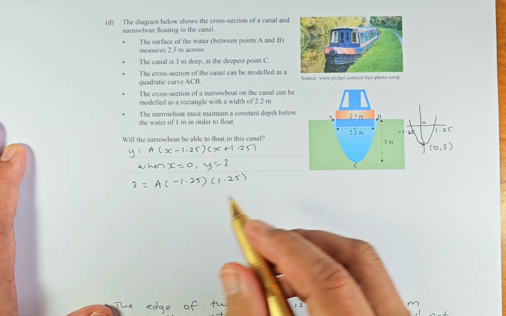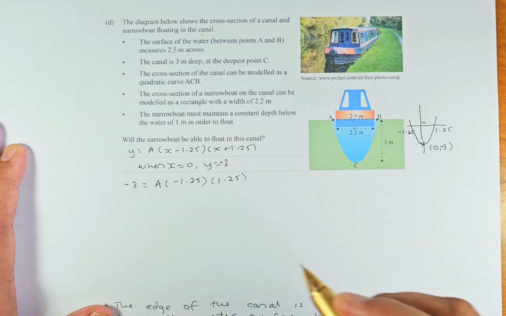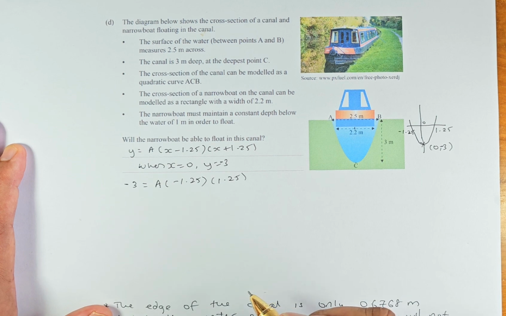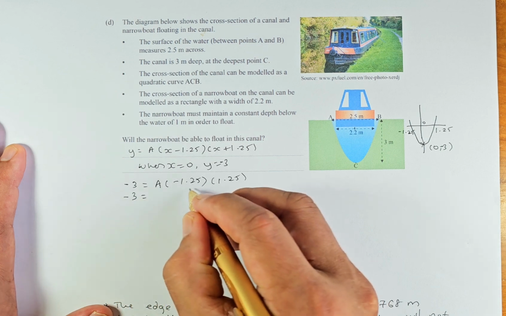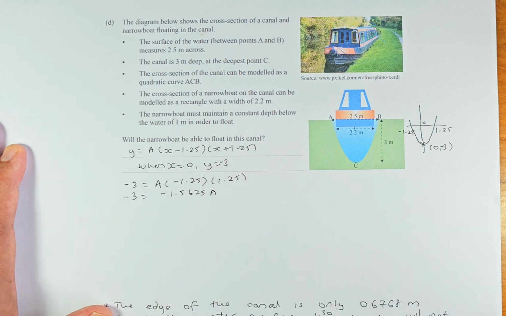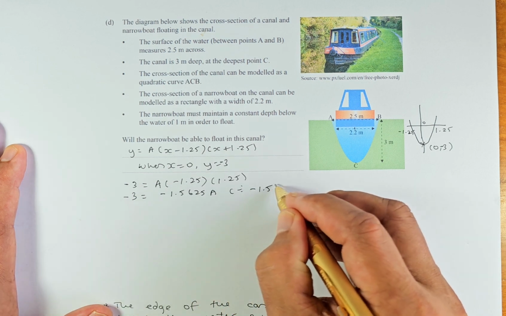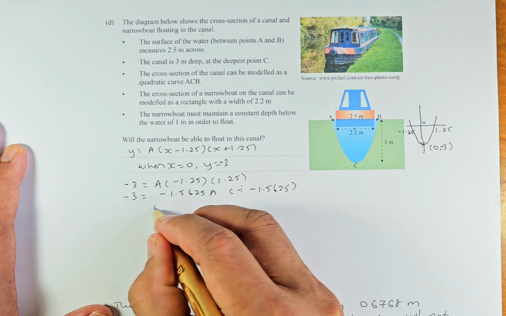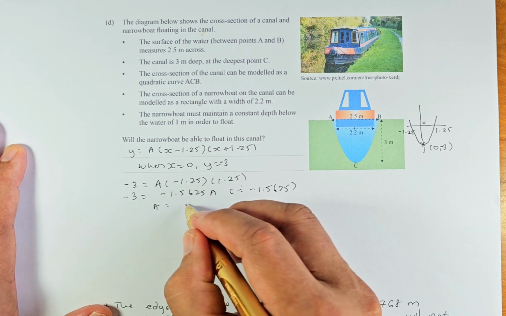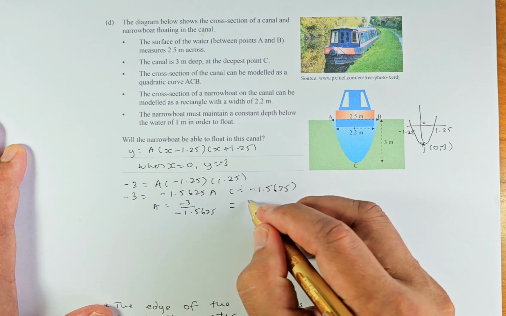The y value is minus 3, because it's below the surface. Now we multiply these two numbers. When you multiply 1.25 and minus 1.25, the left-hand side still remains, and on the right you get minus 1.5625a. To get your a, you divide by minus 1.5625 on both sides, so a equals minus 3 divided by minus 1.5625, and your a has been found to be 1.92.